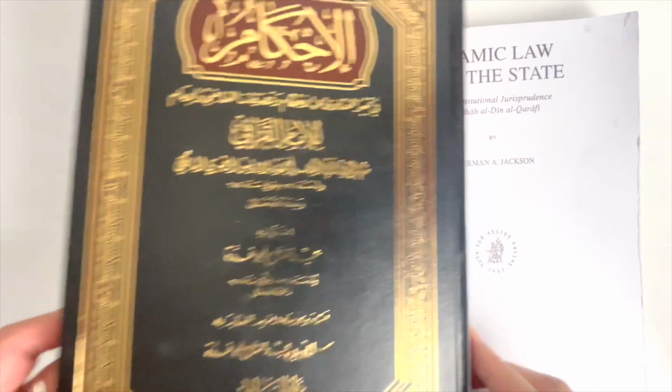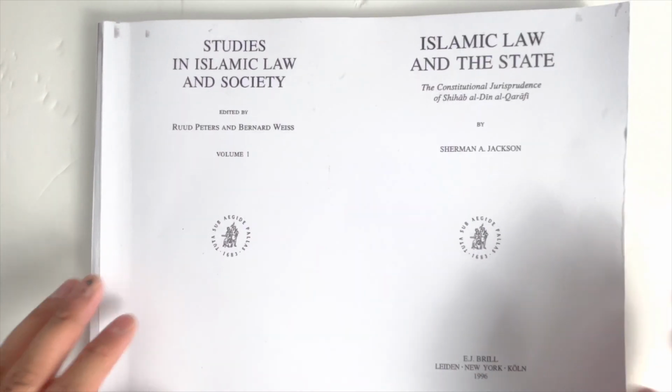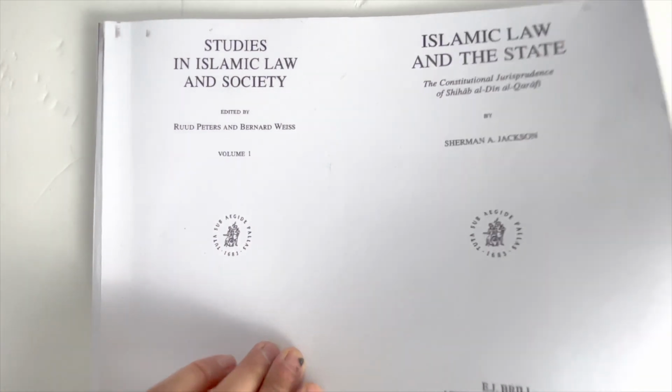Even in this introduction by Sheikh Abdul Fattah Abu Ghudda on al-Qarafi as well, he mentions how al-Qarafi had literally made a robot for himself, and he was really into inventions to wake him up for Fajr and to kind of do different things for him. It's really, really interesting. He seems to have been a bit of a polymath, so to speak.